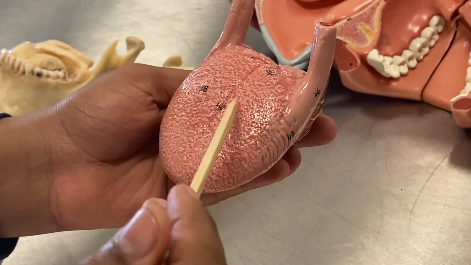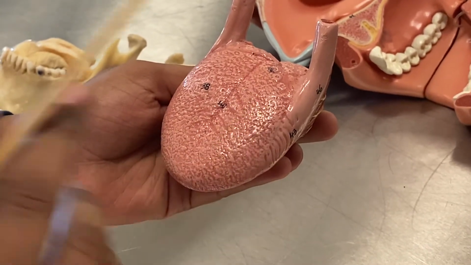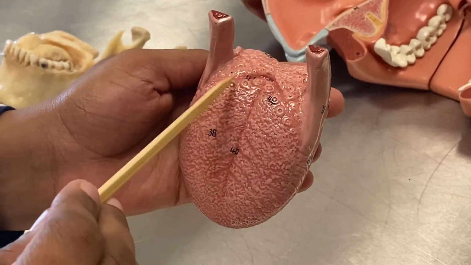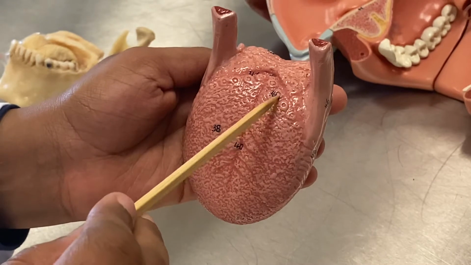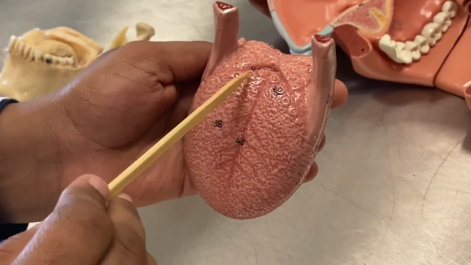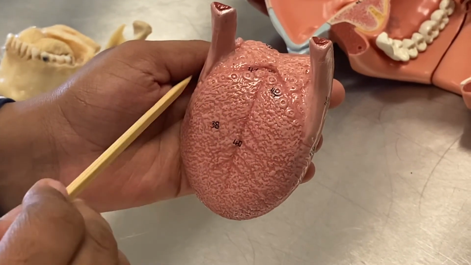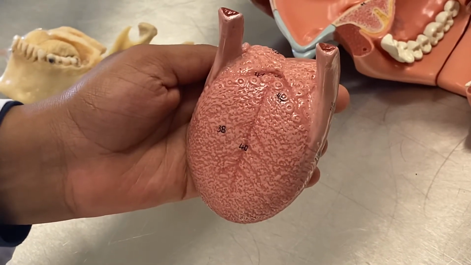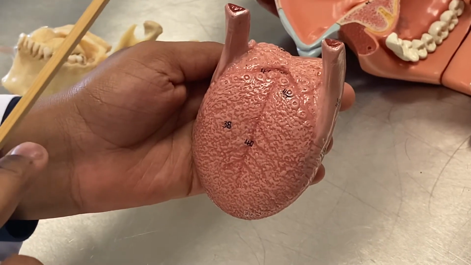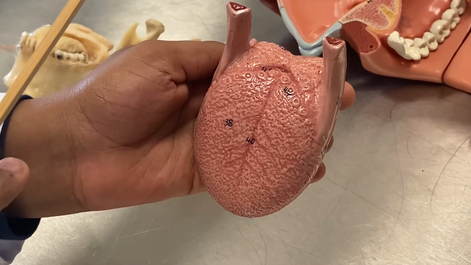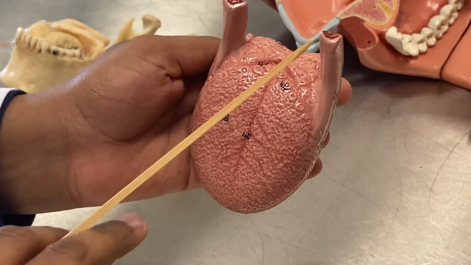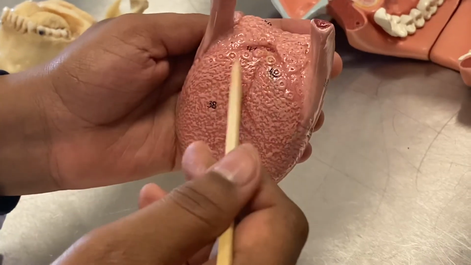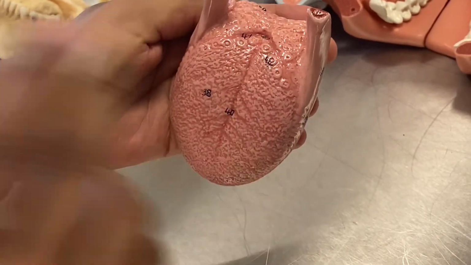There are papillae, and most of the papillae you can see with your naked eye, but the largest ones, about 8 to 12, are located anterior to the sulcus terminalis, and those are called circumvallate papillae. We have other types, which are the fungiform and filiform. Is that clear? But what is visible on the model here is only the circumvallate.